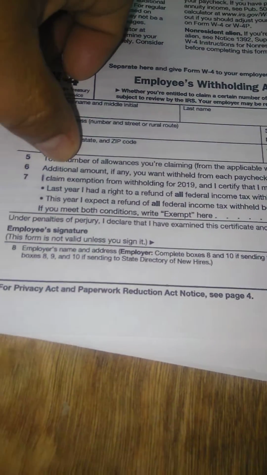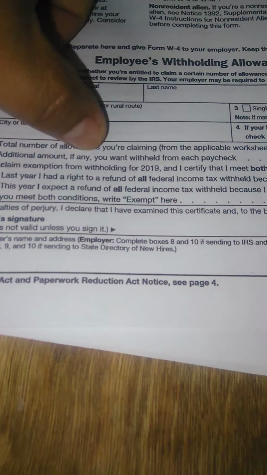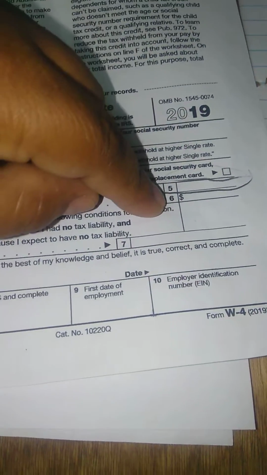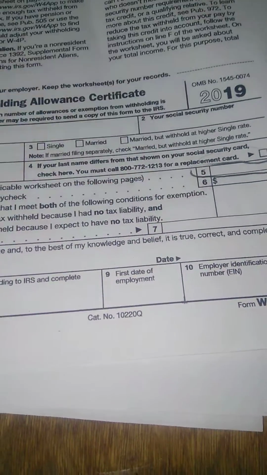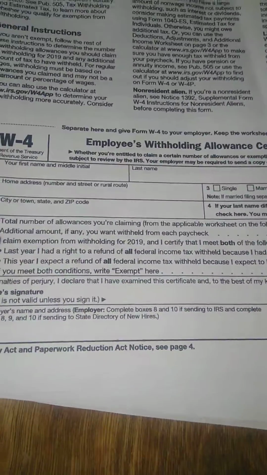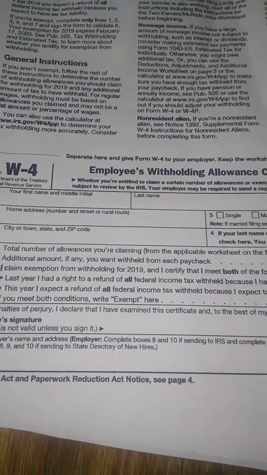Okay, and then for number 6, it says additional amount, if any, you want to withhold from each paycheck. This is only for someone that makes a lot of money, but this video is more leaning towards someone that is in the lower income bracket.